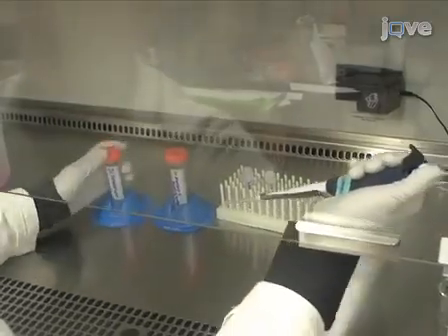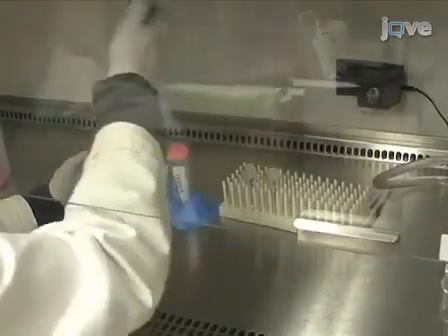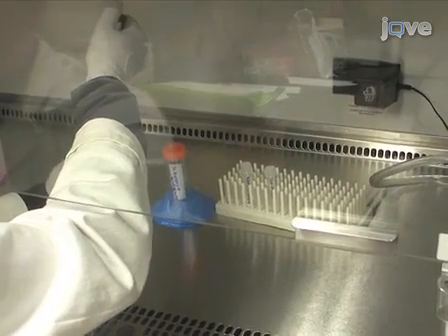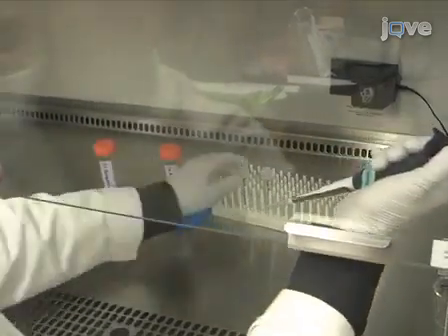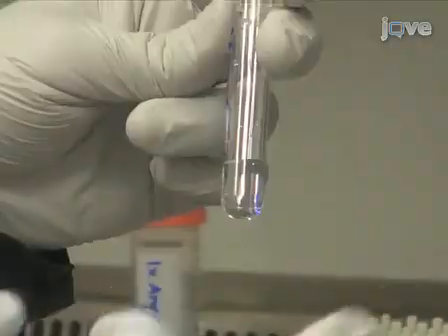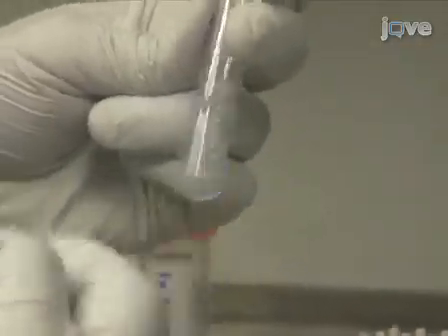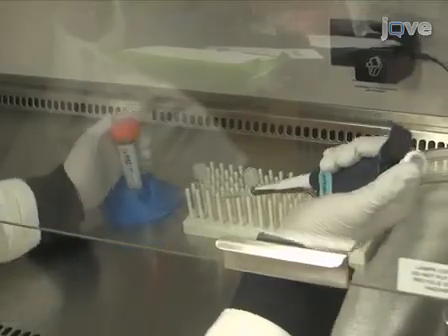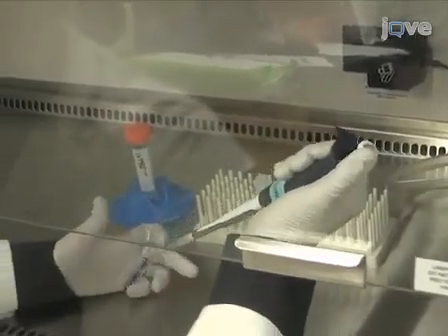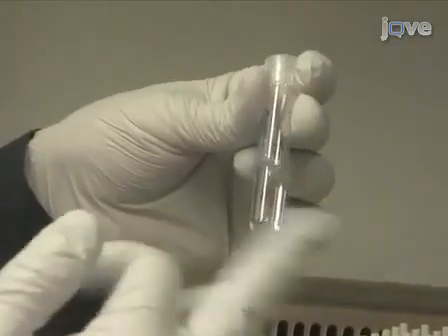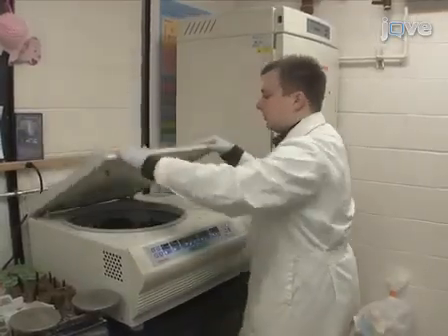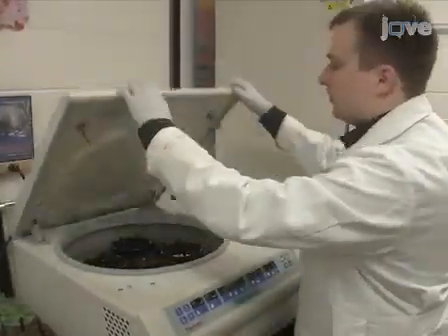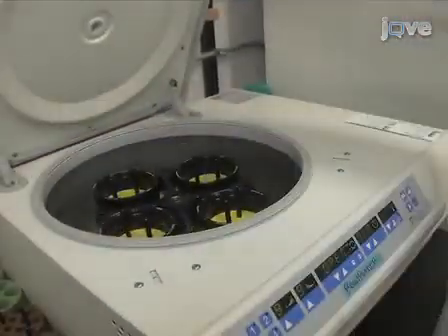Resuspend the cells in another 500 microliters of 1x Annexin V binding buffer with 500 microliters of 2% formaldehyde to create a 1% formaldehyde solution. Mix the tubes by gentle flicking. Fix the samples on ice for 10 minutes. After fixing, add 1 milliliter of 1x PBS to each sample and mix gently by flicking. Centrifuge the cells at 425 Gs for 8 minutes at 4 degrees Celsius 3 times.